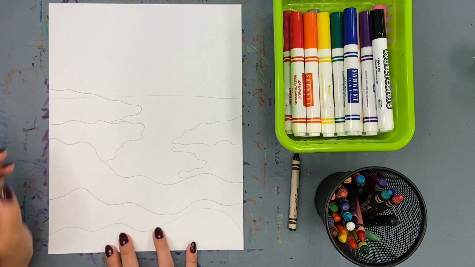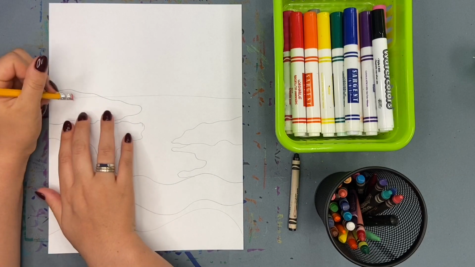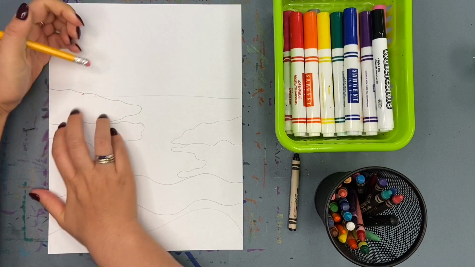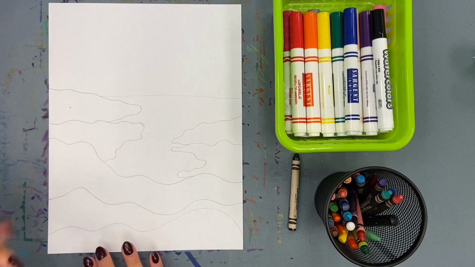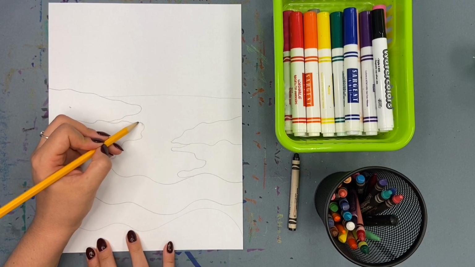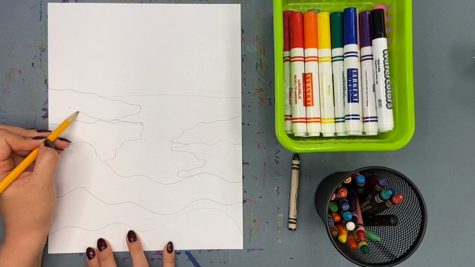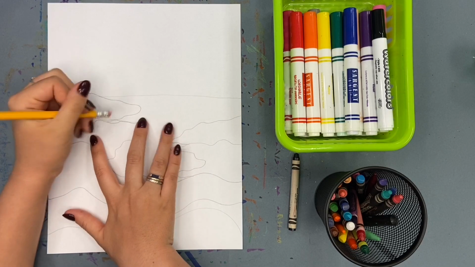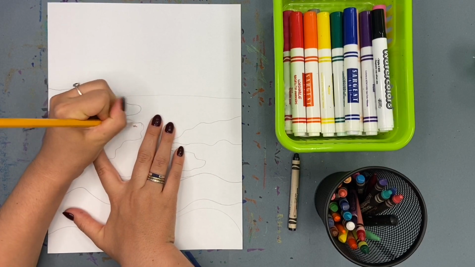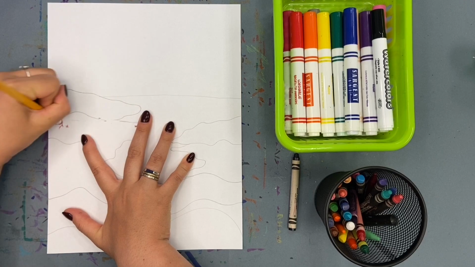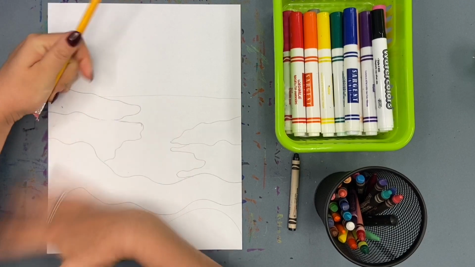But if you look at some of Ted Harrison's landscapes, he has a lot of really high, tall mountains. So don't be afraid to try that line going up really, really high, like a really big diagonal line. It's up to you, and you can play around with it. You can see here, I changed my design just a little bit.